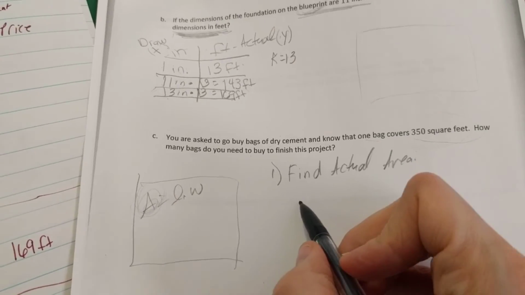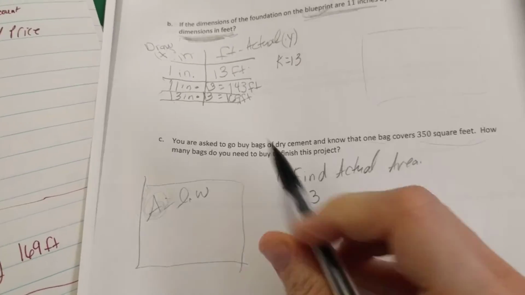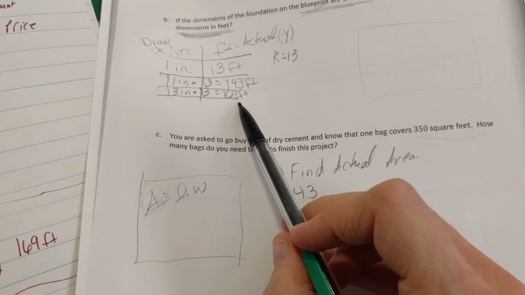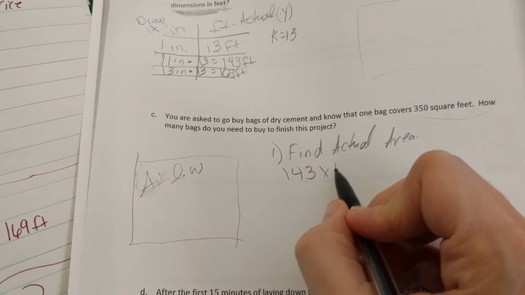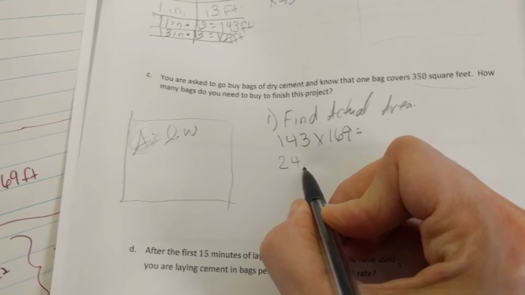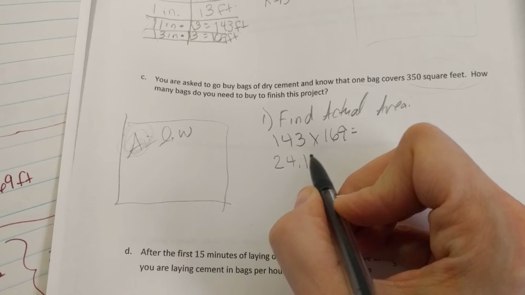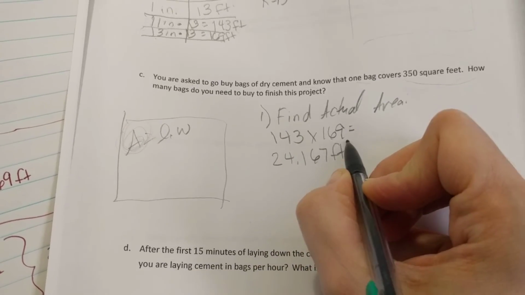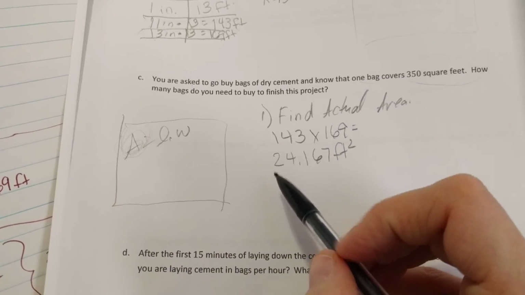To do that, I'm going to take the actual length, 143, times the width, which is 169. And that gives me a total area of 24,167 feet squared.